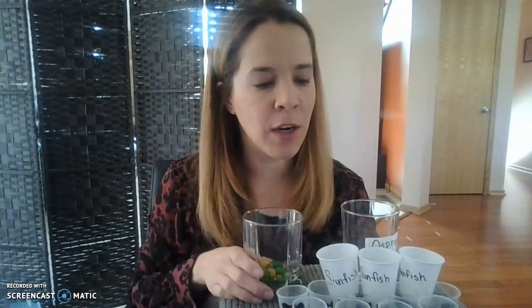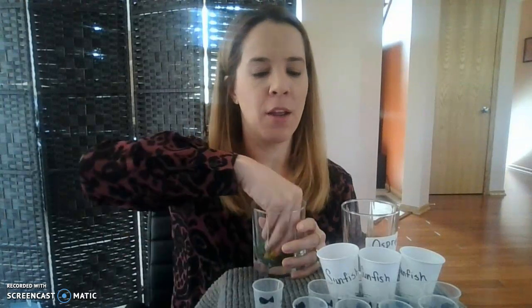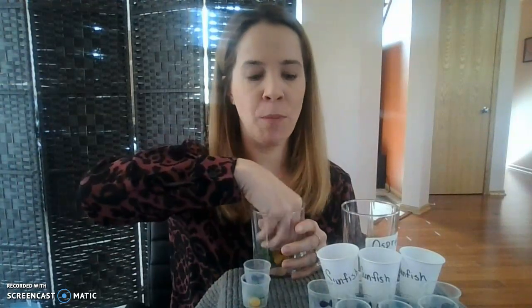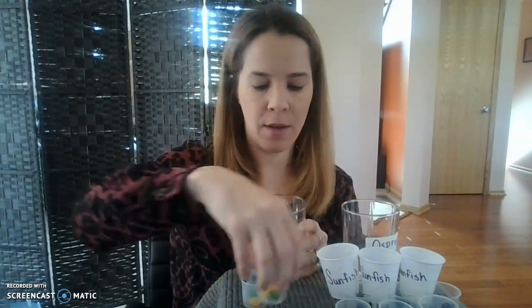Step 2, carefully give the shaker cup a good shake. Then simulate minnows eating some of the producers. Randomly remove 3 of any color from the shaker cup and place them into one of the small cups. So I'm not going to take a look. I'm just going to shake it here a little bit, and I'm going to add 3 random jelly beans to my 9 cups.